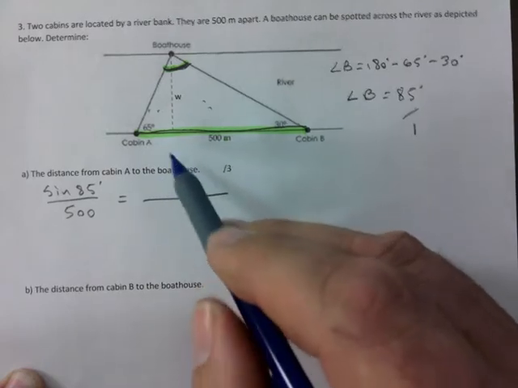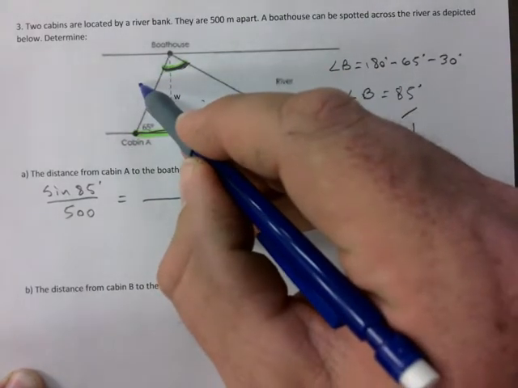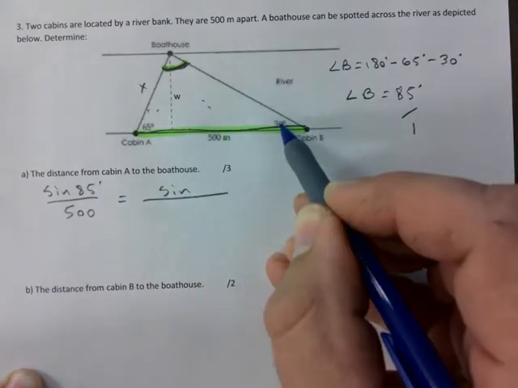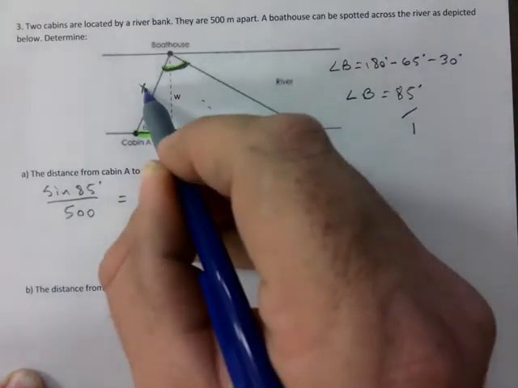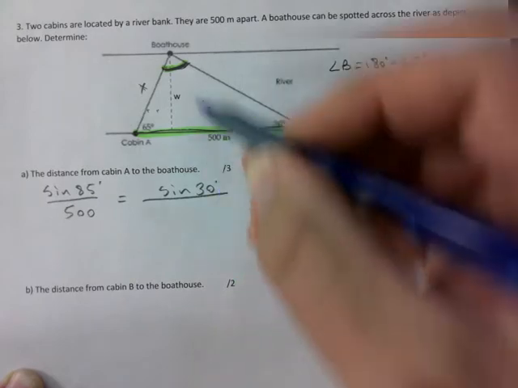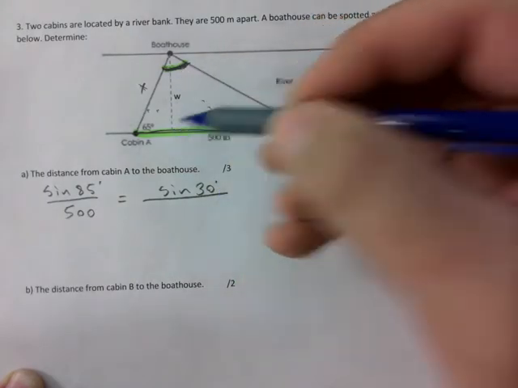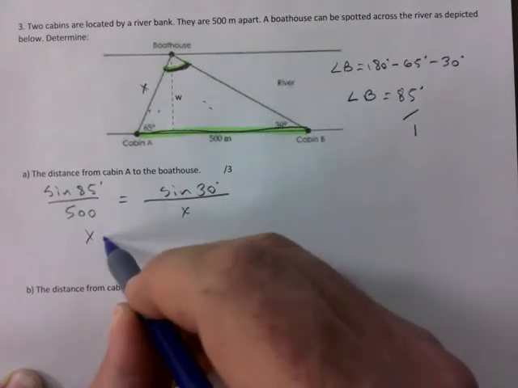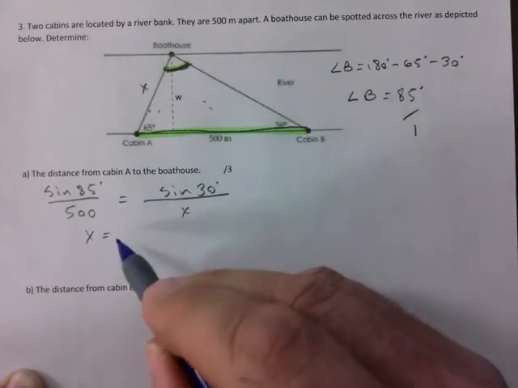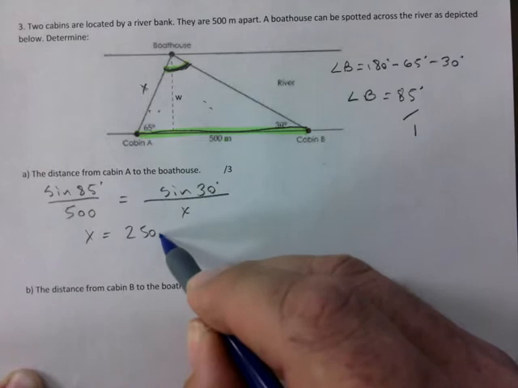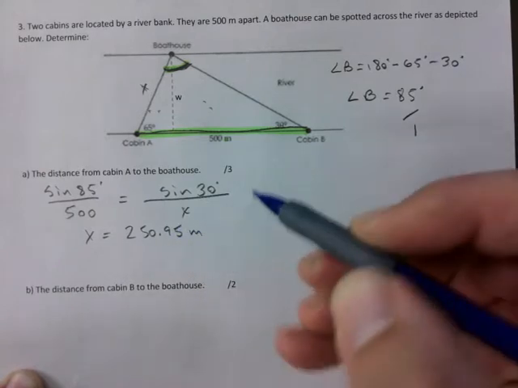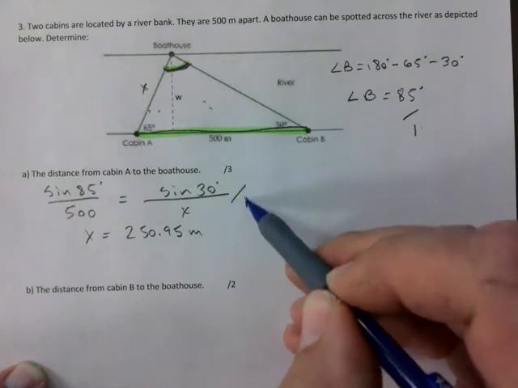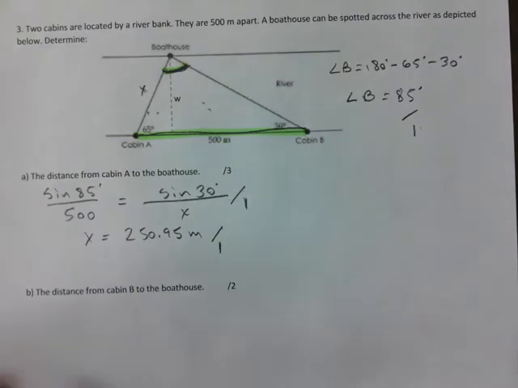A to boathouse, I don't know, you want to call it something, let's call it X. So sine of 30, this angle is across that one. So you want to ignore the dashed line, so to speak, for now. So that's X. X is equal to, I will skip the work, but that's 250.95 meters. You get 1 mark for the 85, 1 mark for setup, 1 mark for correct final answer, right?